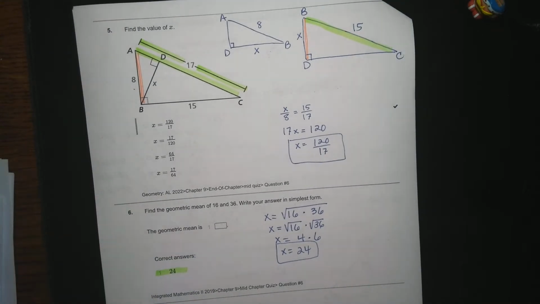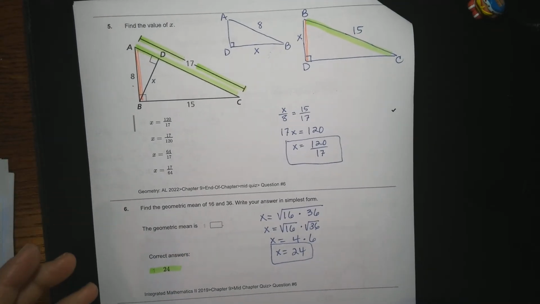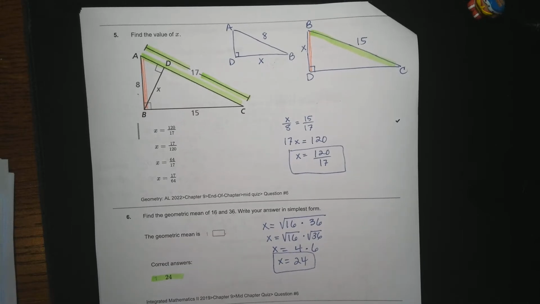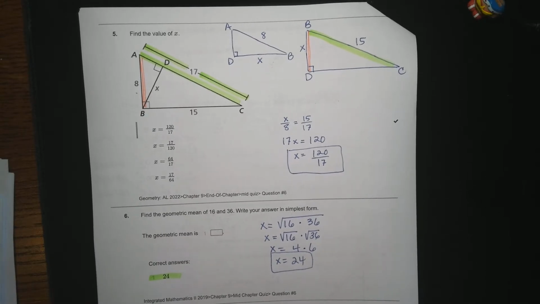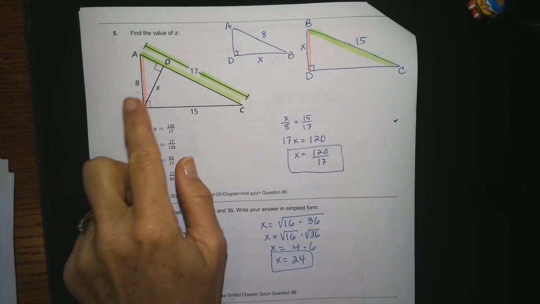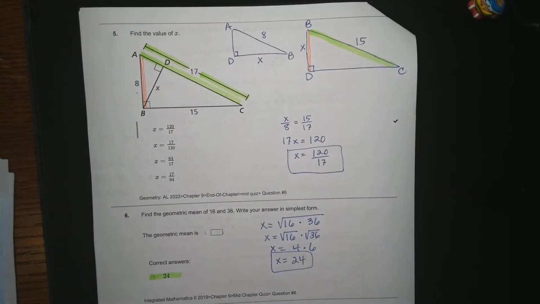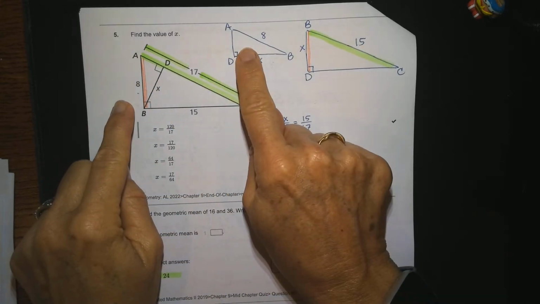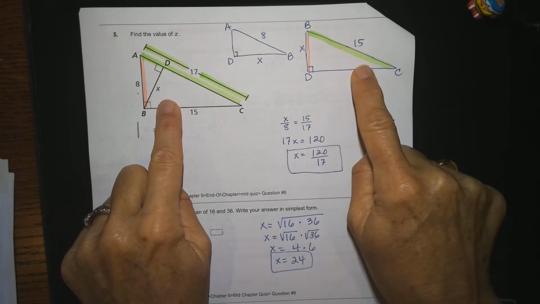Now we're on number 5. In section 3, or section 2 still, actually, we had similarity theorems. So all I did was redraw these 3 triangles, all in the same direction. So I drew this one here, I drew this one here.